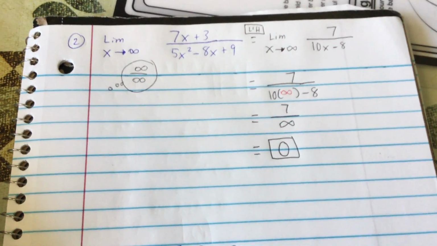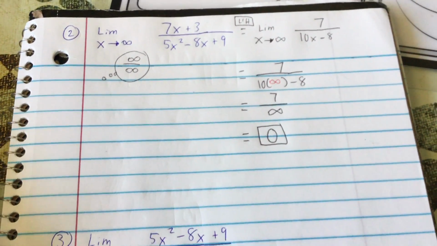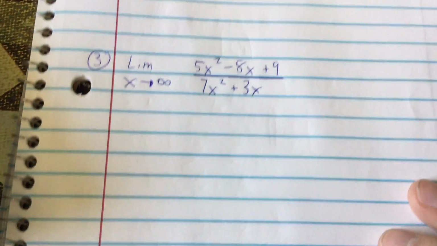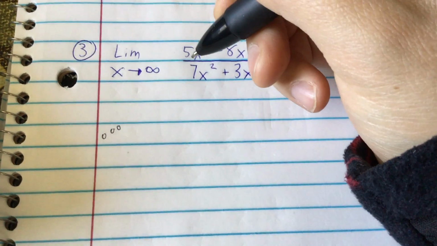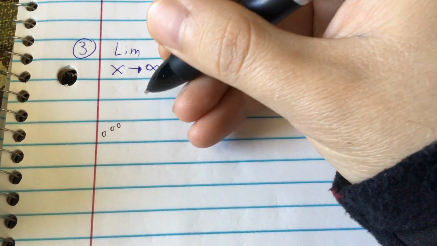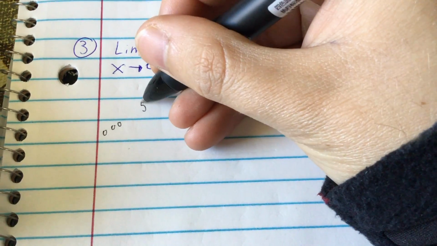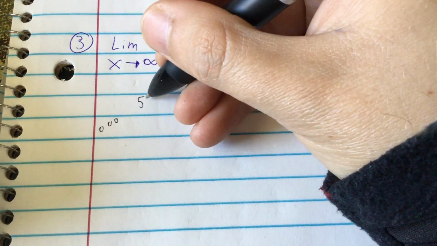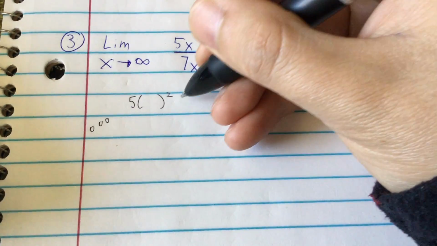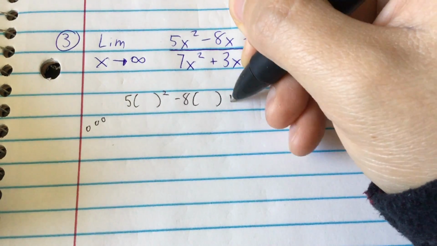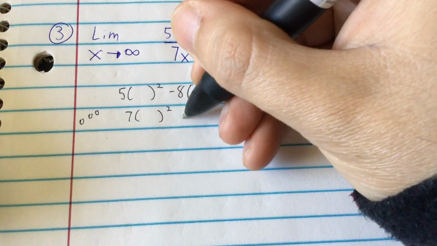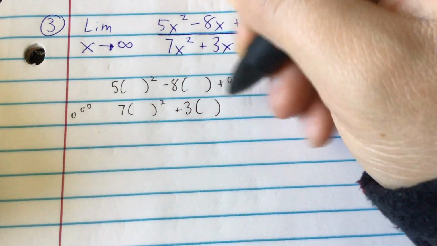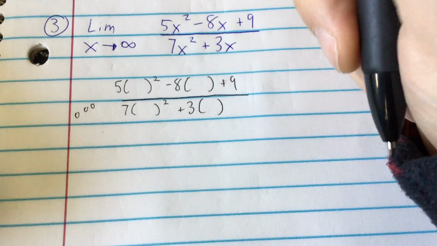Okay? All right? And now we're going to plug in infinity for x. You get the idea. And now I'm going to plug in infinity for this.